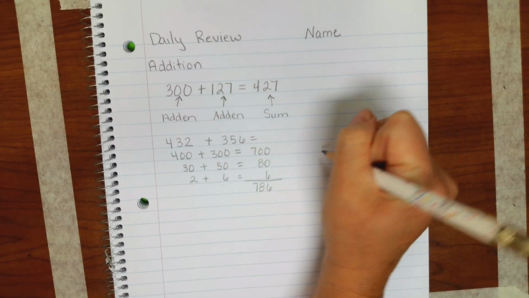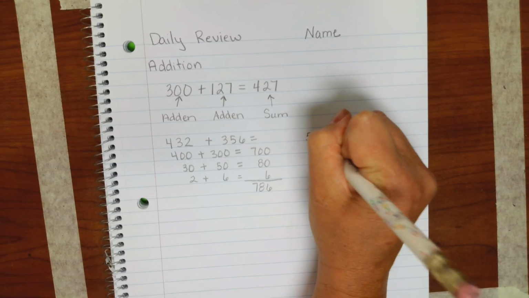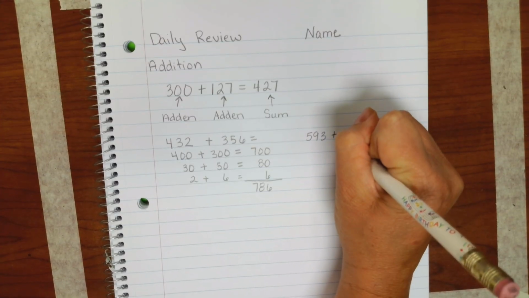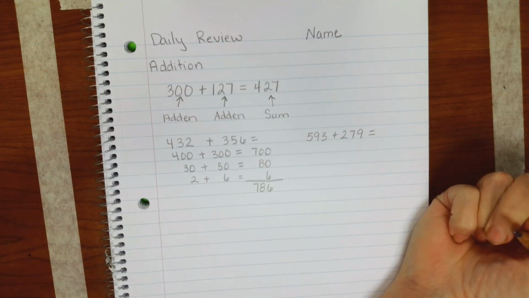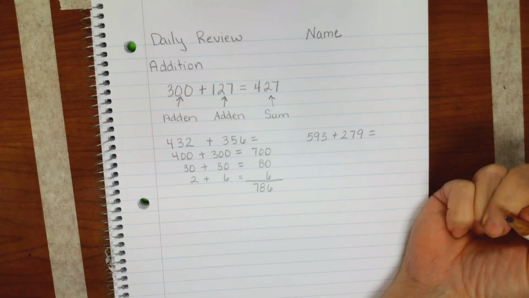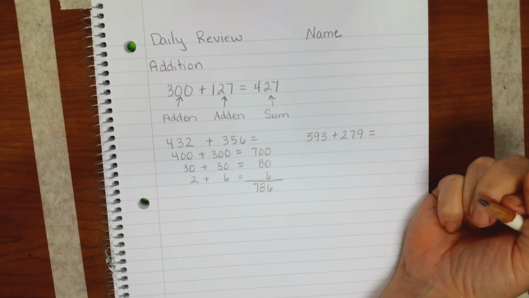Now we're going to try another one. I want you to solve it. Did you get it correct?